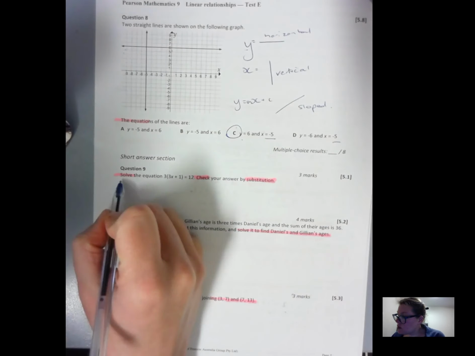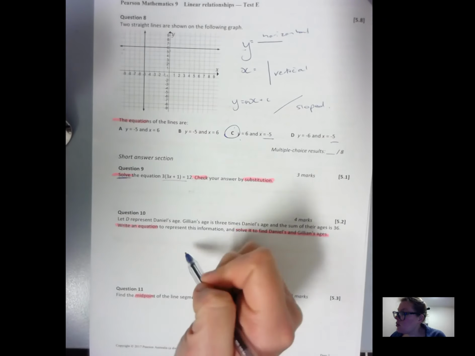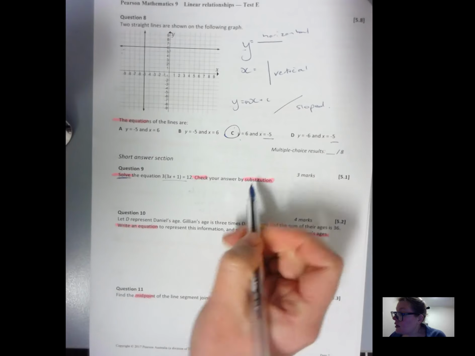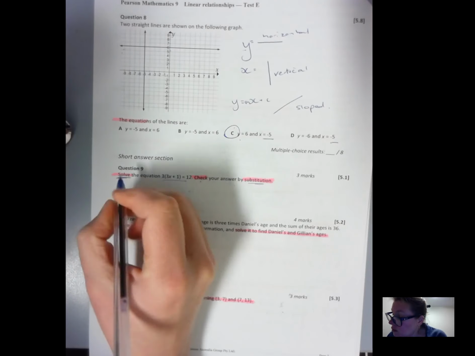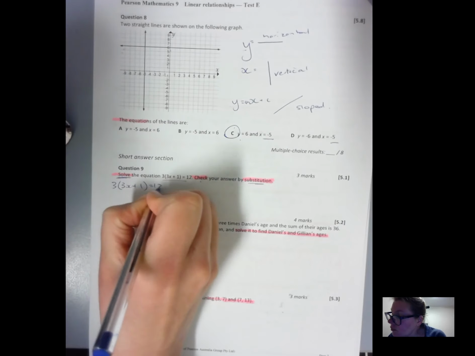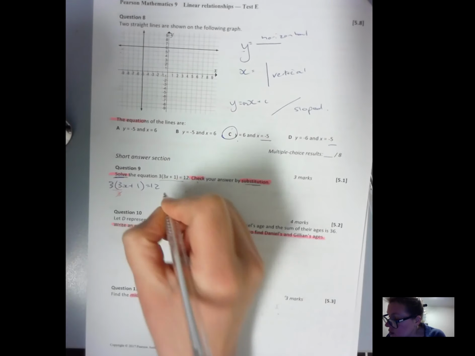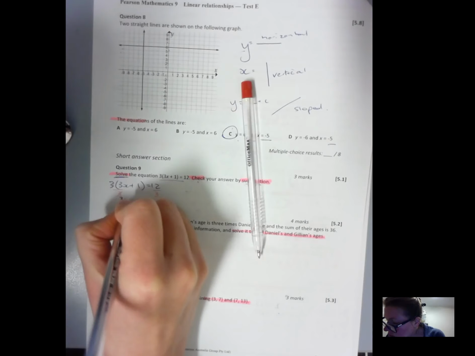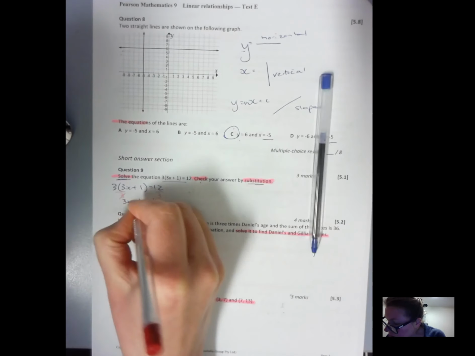Right, next one. Solve is the key word. So what you have to do is take this equation, work out what x is, and then in order to get full marks you have to substitute and check your answer. So there are two ways that you can do this. You can just divide both sides by 3 this way. Subtract 1.